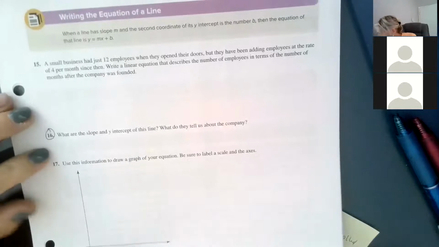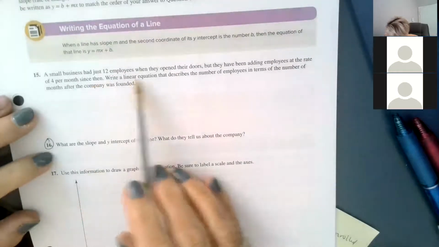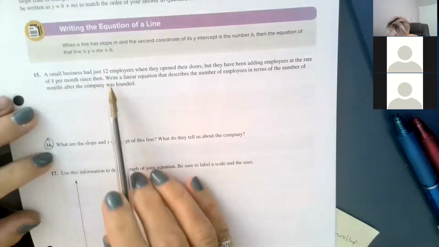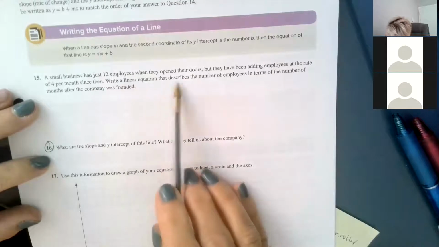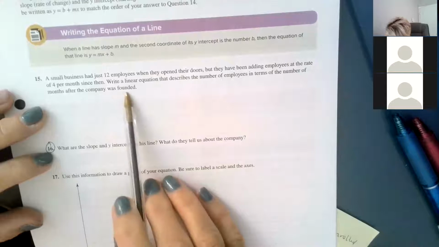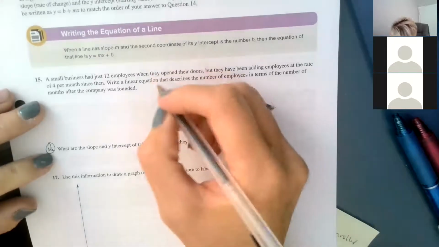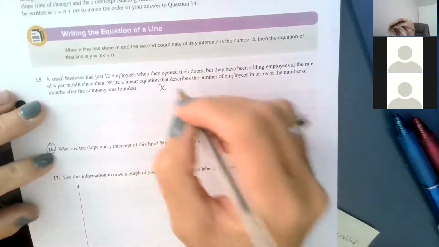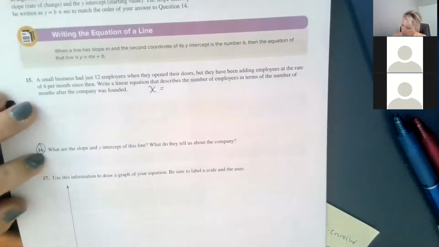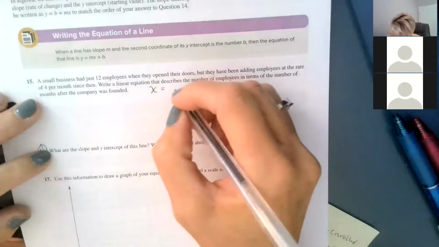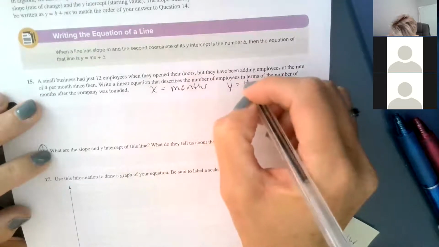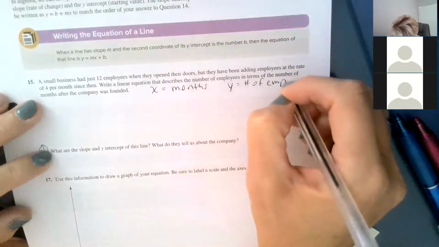And so 15 says, a small business had just 12 employees when they opened their doors, but they have been adding employees at the rate of 4 per month since then. Write a linear equation that describes the number of employees in terms of the number of months after the company was founded. So let's define our x and y. We're basing it per month, right? So x is going to be months. And y is number of employees.